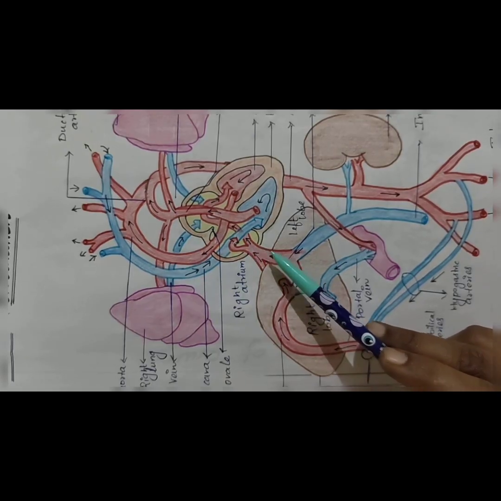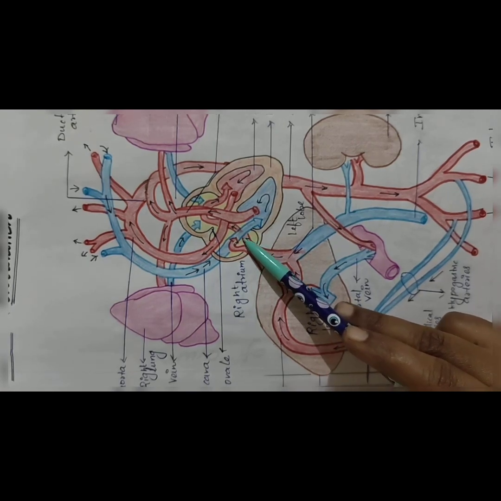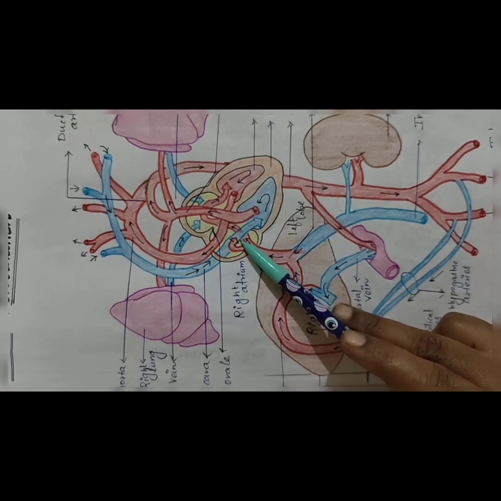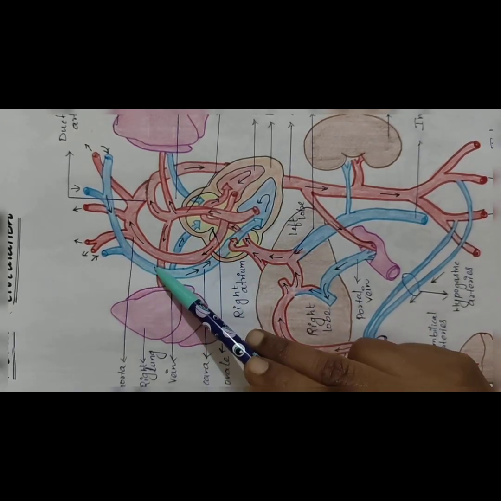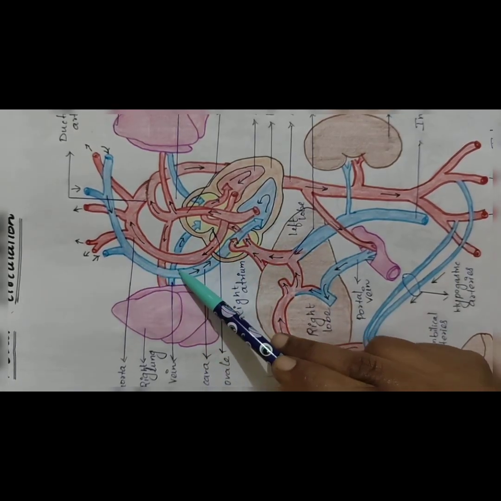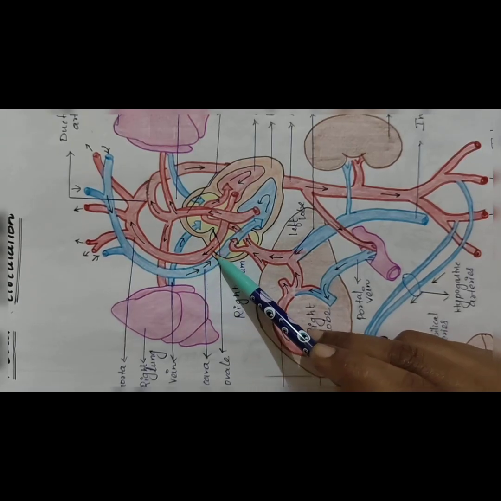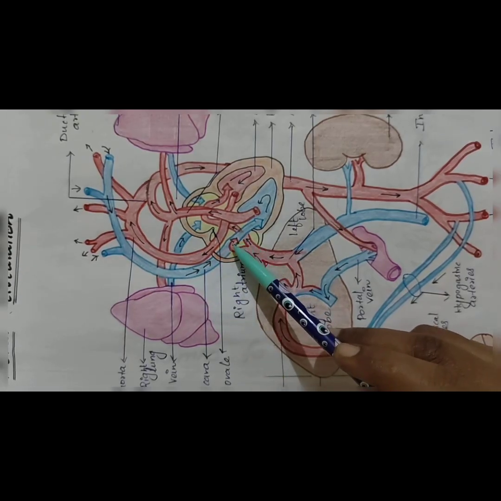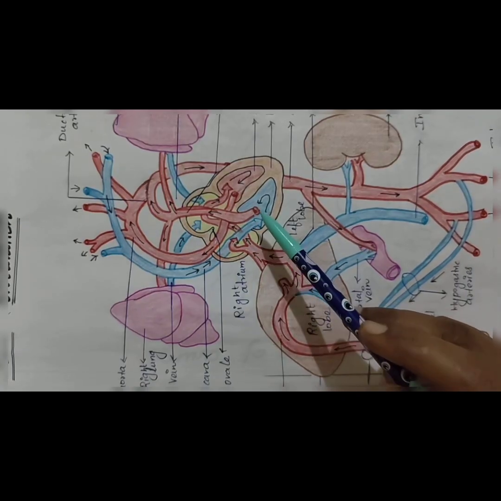This is the inferior vena cava. It enters the right atrium. And next, this is the superior vena cava. That impure blood goes to the right ventricle.